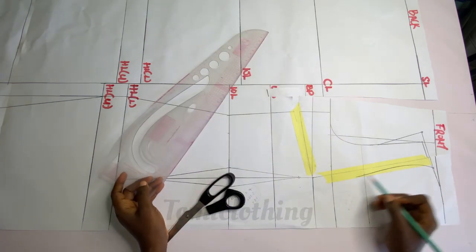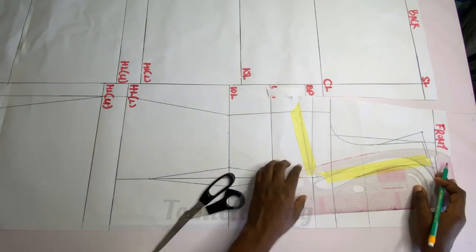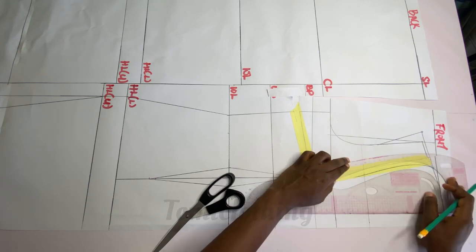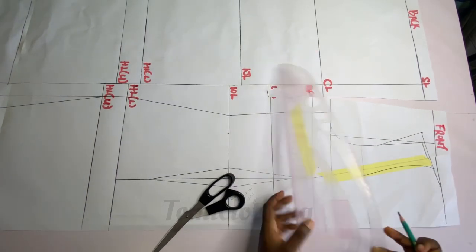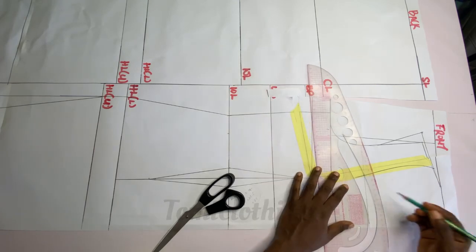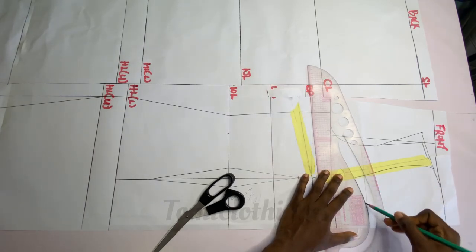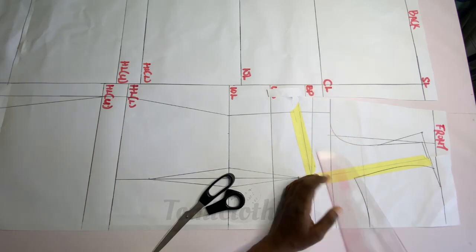You can see it is not straight, it is curvy. So I extended the line a little bit after the overbust line, just as you can see, maybe by 0.5 or 0.75, depends on you. Now you're going to use the curvy part of your ruler, place it like this and connect it to the center front. Because the design of the neckline isn't straight, you curve it like this.